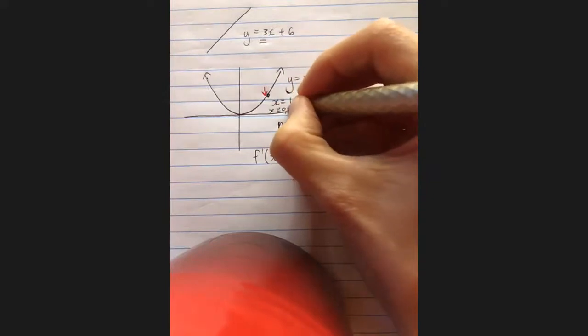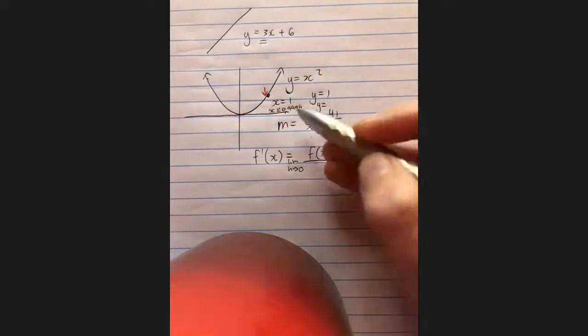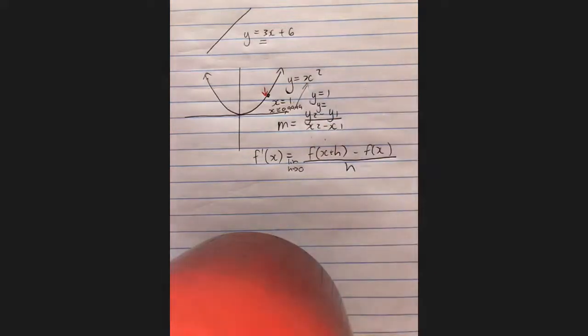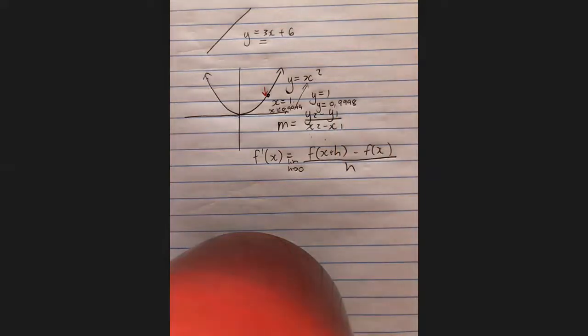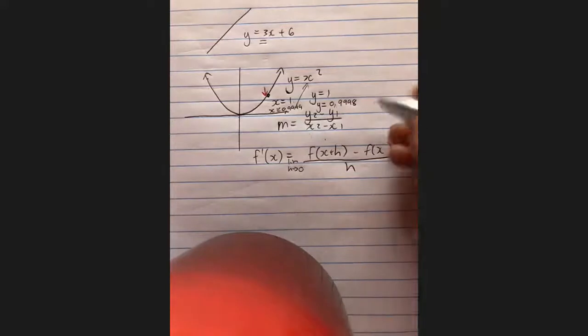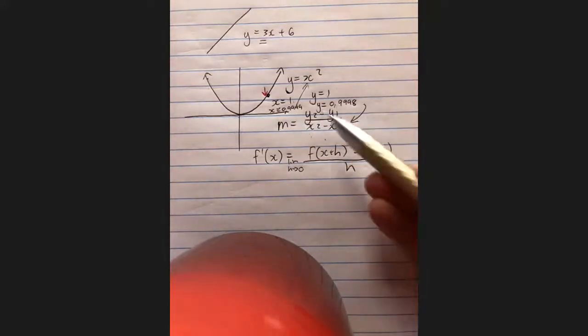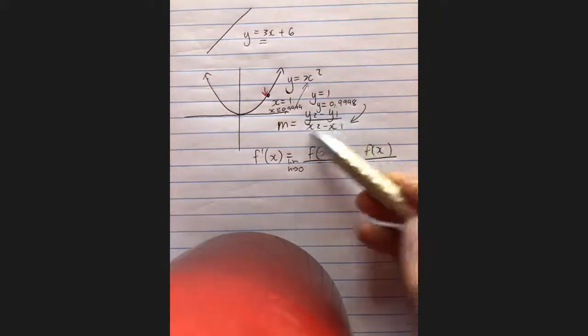You can forward this if this is not interesting to you. You can sub this in there and get a Y coordinate. I'm just going to type in 0,9999 squared to get my Y. And then I also get 0,9998. So when you type this into this formula, remember it's change in Y over change in X.